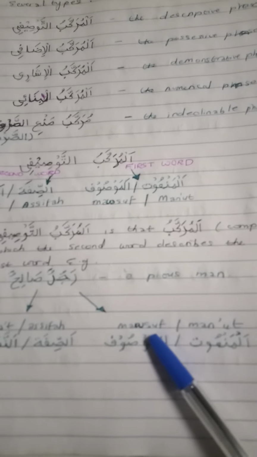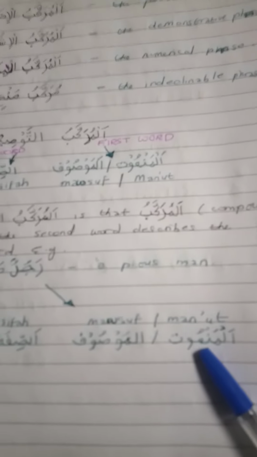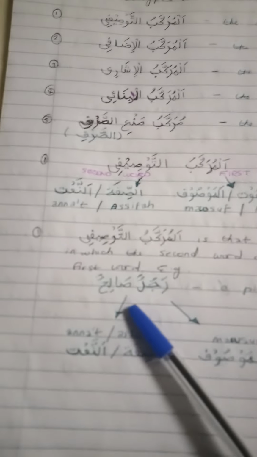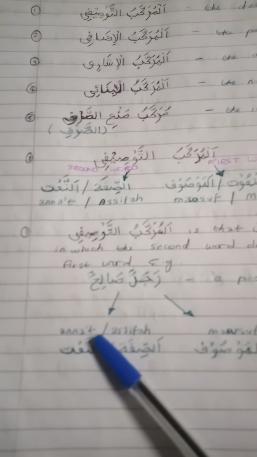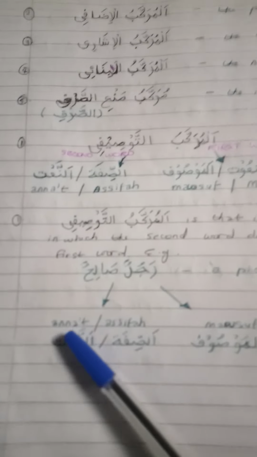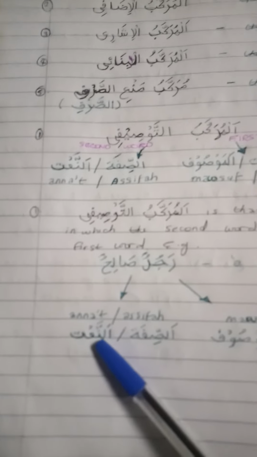Rajulun, the first part, is also known as al-man'ut and al-mawsuf. I wrote it in English, and also the Arabic is spelled like so, and we need to learn these terms. Salihun is the second word, known as as-sifa and an-na't, as written here.